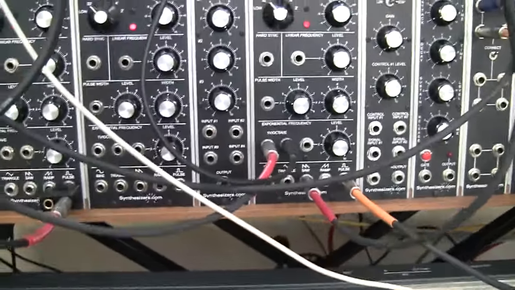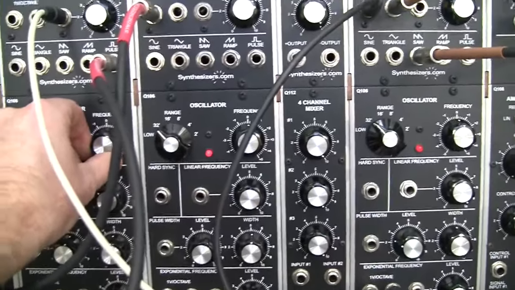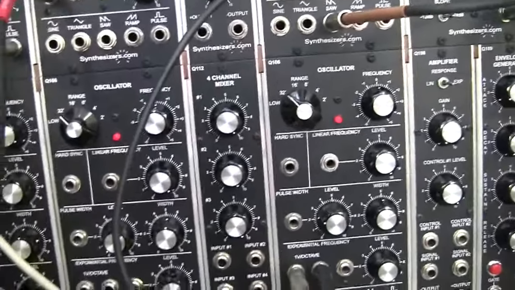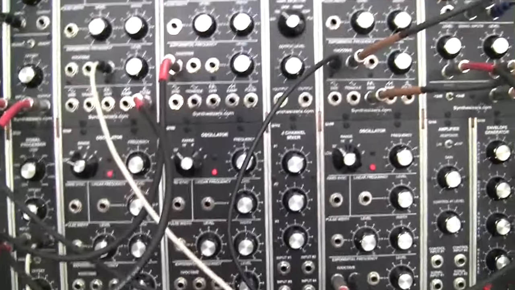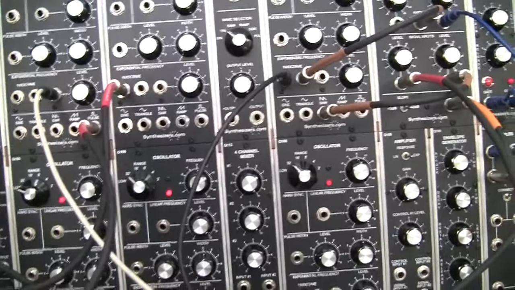Now this will work up to very high rates. I can turn this frequency up a lot, trigger quickly, and all I have to do is make sure I turn this other one up even more. And I'll get a very fast sequence, but it is a random sequence.